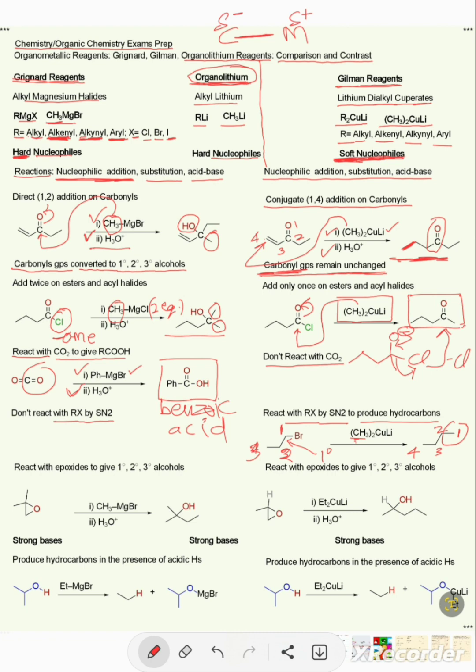So the secondary carbons are the carbons that are connected with 2 carbons or 2 carbon chains. So isopropyl bromide would be the secondary alkyl halide.